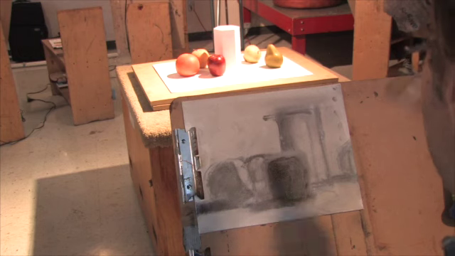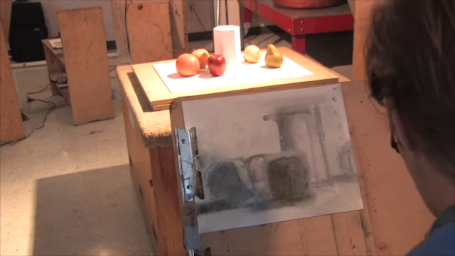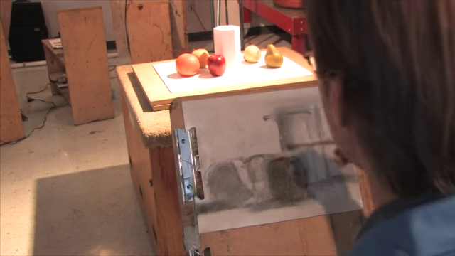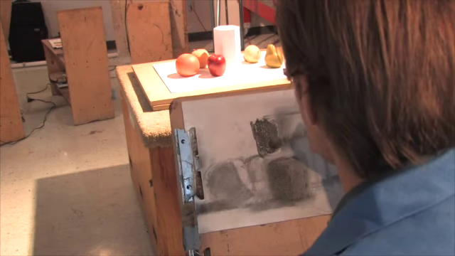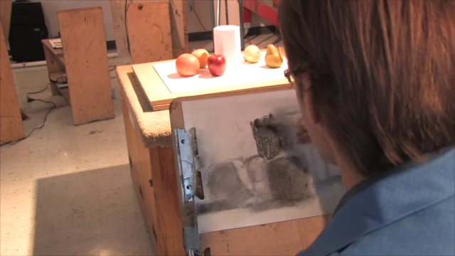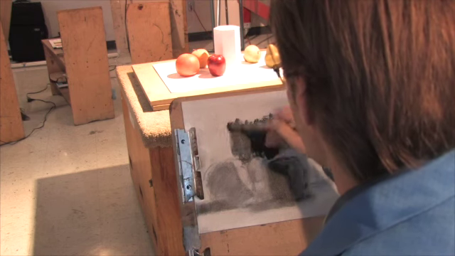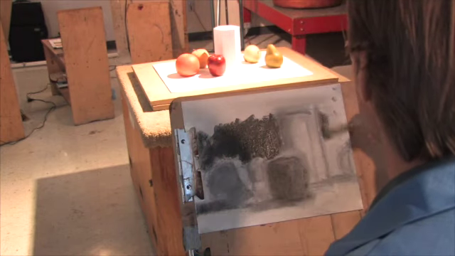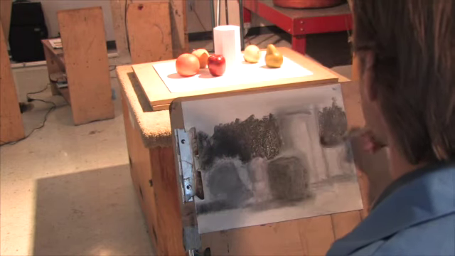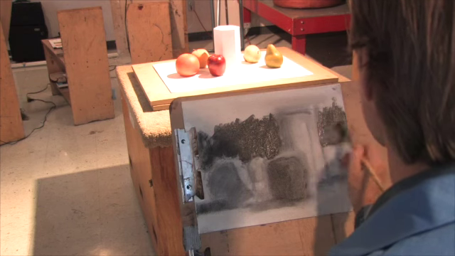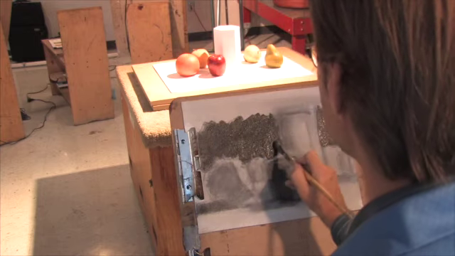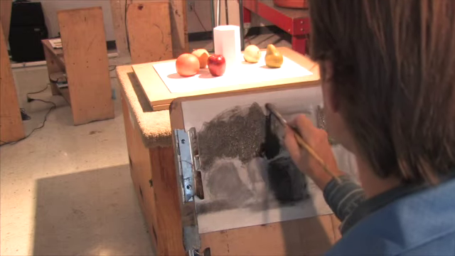Okay. Background. I'm still using just a little bit of my Gamsol. My background is a lot darker than what my board is showing me. What was the... You haven't used any medium yet? No. And you just got to be really careful not to have this wet. It's still kind of dry. This paint is very thin. It's sort of dry.